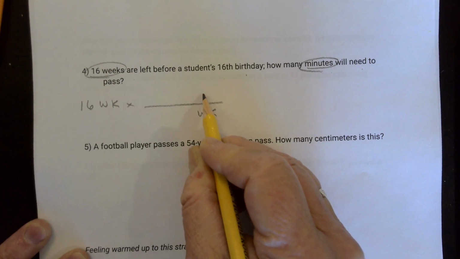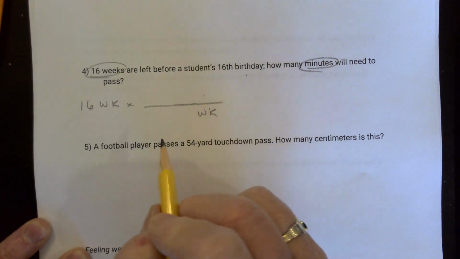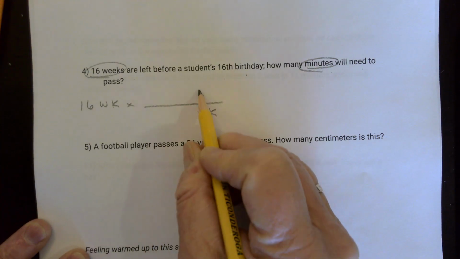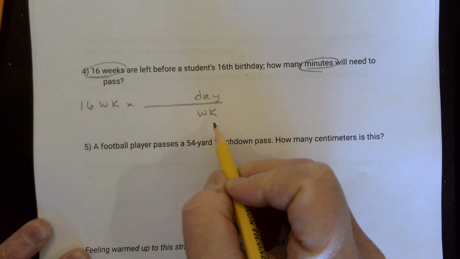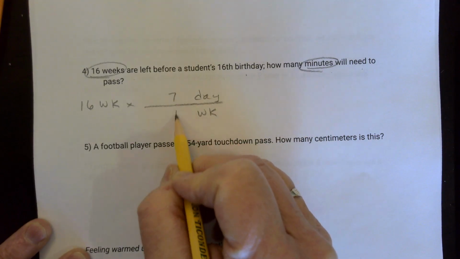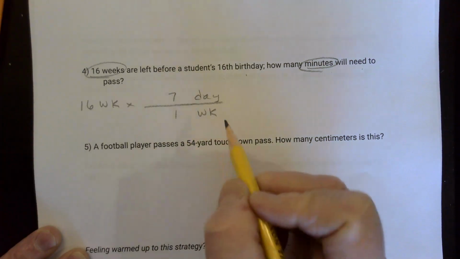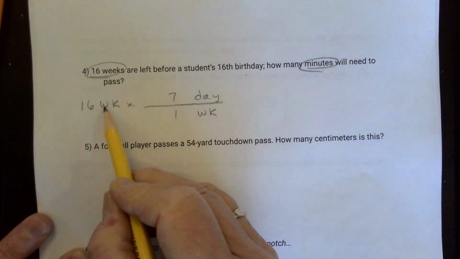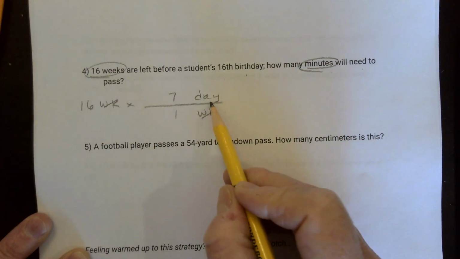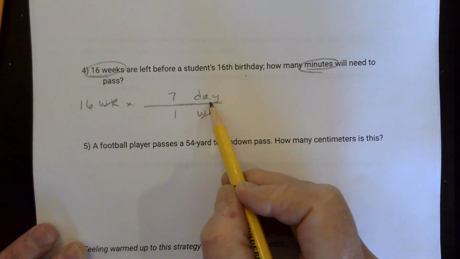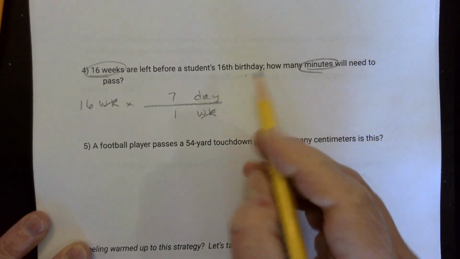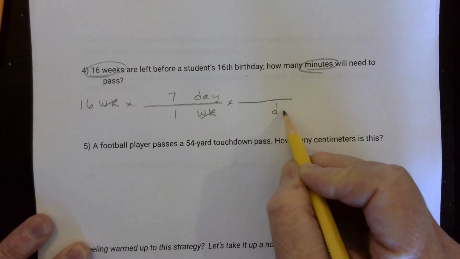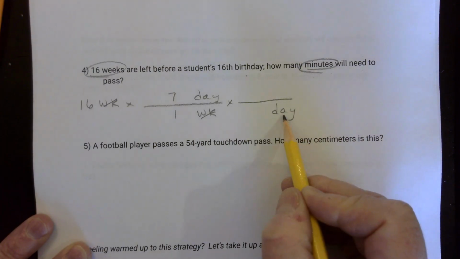Now, weeks to minutes directly, I don't think most people would know that. I think most people would know how many days are in a week, right? So 7 days in 1 week. That's a pretty common one. That would make sense. So let's include that one. If I stop here, weeks over weeks will cancel, leaving me with days. But I want to go to minutes, right? So we've got to do another conversion fraction. I want to cancel days, so I'm going to put days down here.